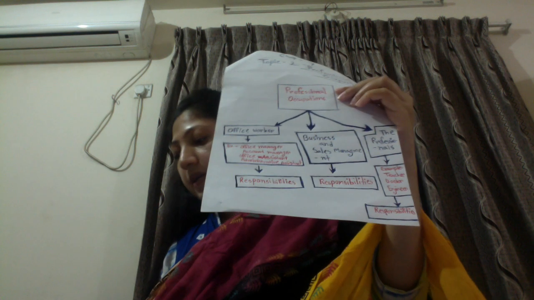Okay, their duty, look, what is their duty? Can you see? Their responsibility. This is their responsibility. They provide information for others. They help to make things happen for others. Like our admin, what will they do? They give the information to your parents or to others, and they help to make things happen for others. This is the duty of the office worker.